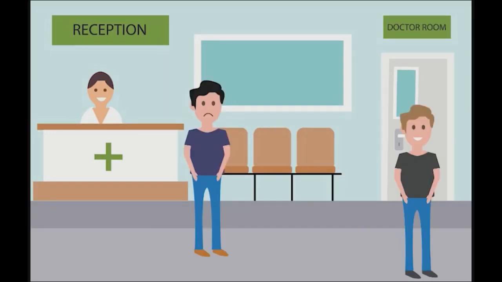What we can learn from here is that servicing patient A takes much less time than servicing patient B, because patient B has to go to the doctor, get the prescription, and then visit the reception. This is what SJF, shortest job first, is about. This is an algorithm in which the process having the smallest execution time is chosen first.